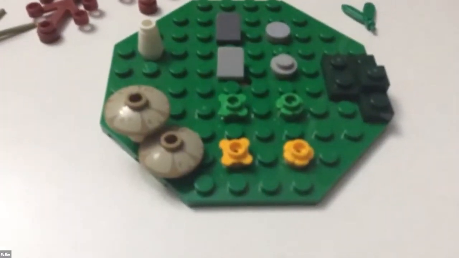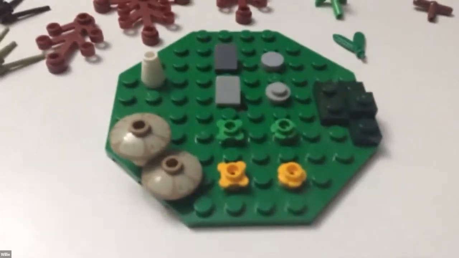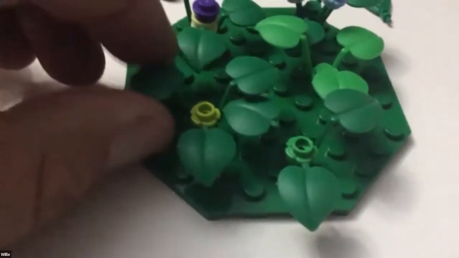I have taken some of the bigger leaves just to give you guys an idea of what can be done with one piece. Now, these are the 3-leaved flowers that we spoke about. Now, I am going to pick that up and show it to you a little closer.